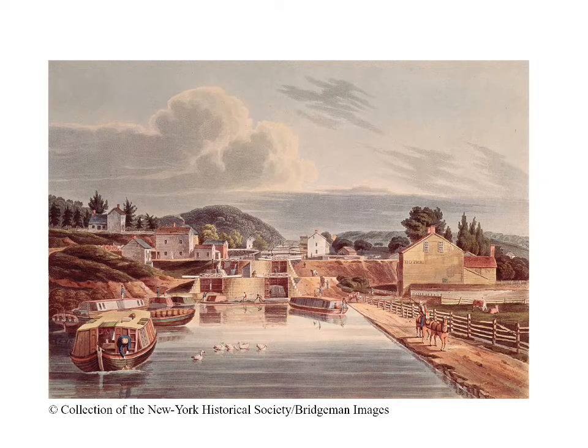Now this is a drawing of a lock, and I'll explain in a minute how it works. This is a mechanism to move the canal boats from a lower to a higher level or vice versa. So here you can see in the foreground of this drawing the barges waiting for their turn to enter the lock system and be elevated.